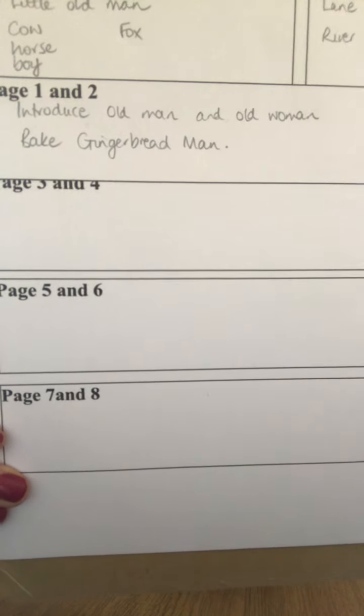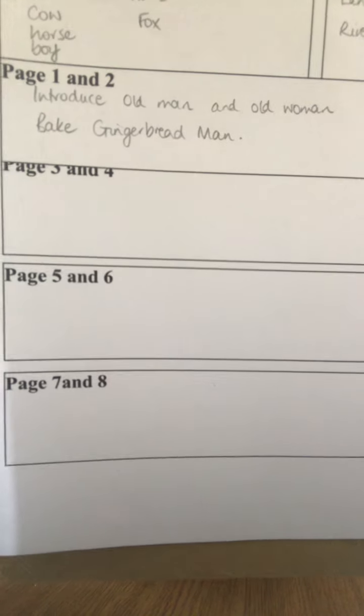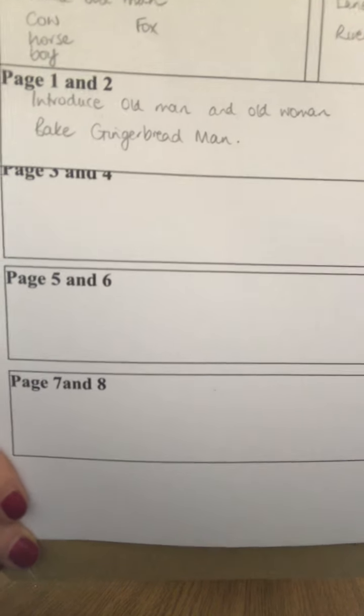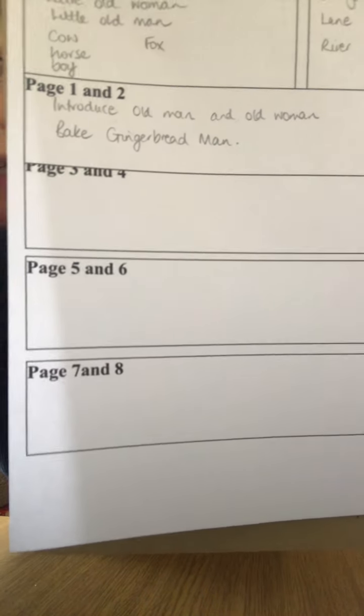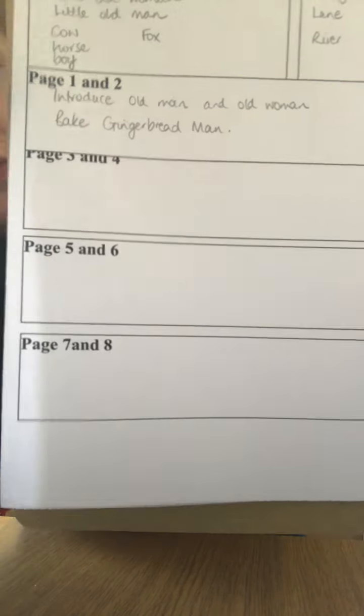So you could say, in the real story, once upon a time there lived a little old man, a little old woman, and they lived in a cottage all by themselves. But for this planning section, you just need to remind yourself that that's what you're going to include in your real story.